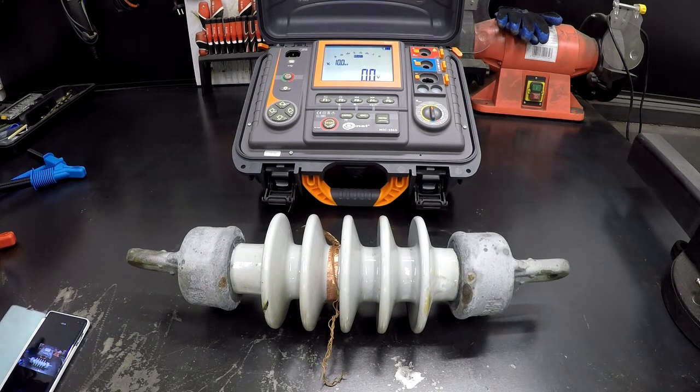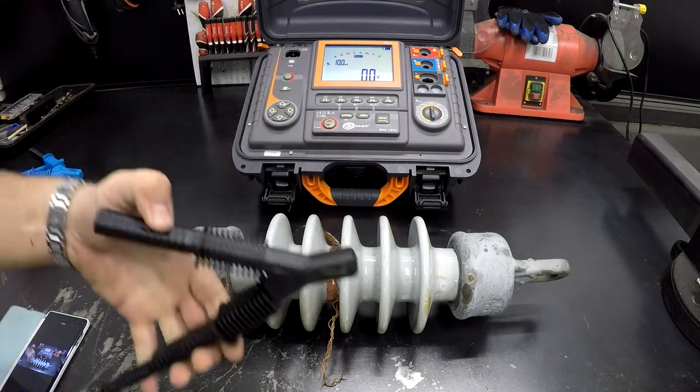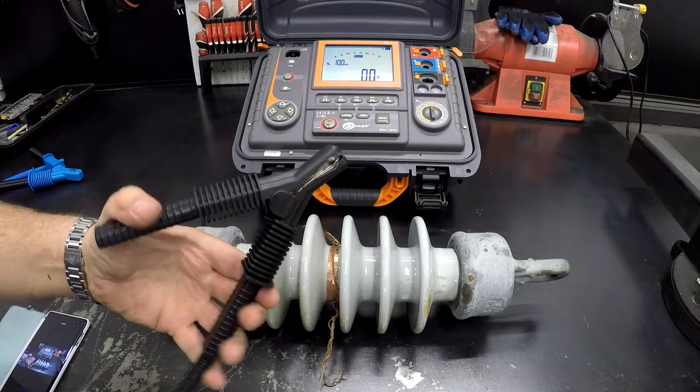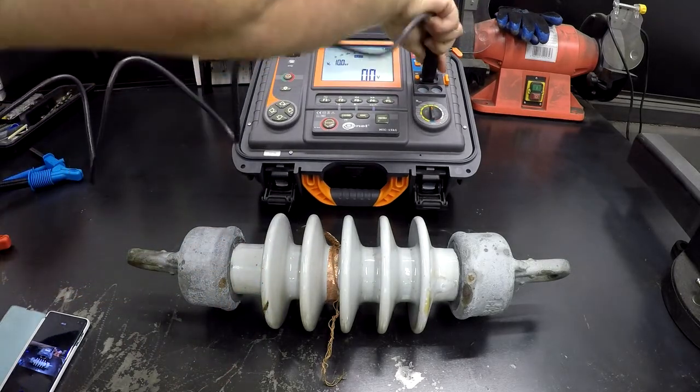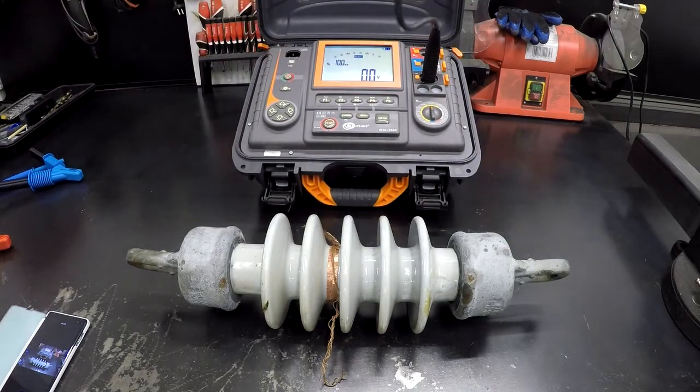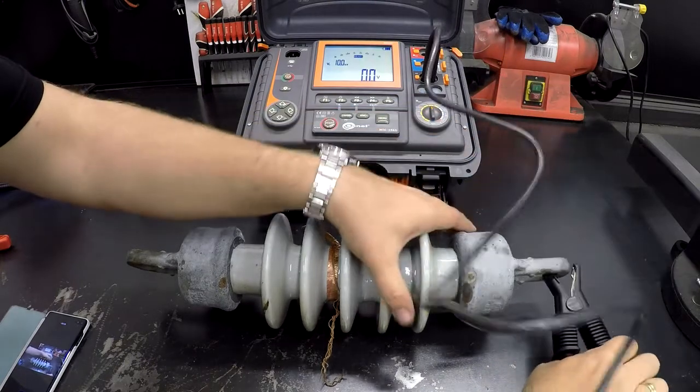To demonstrate the practical use, I will measure such a ceramic resistor. I use the dedicated Sonel cables for 15 kV with crocodile clips. The black cable is double isolated and shielded. Crocodile clips ensure a good connection and protect against accidental contact with the conductive part.